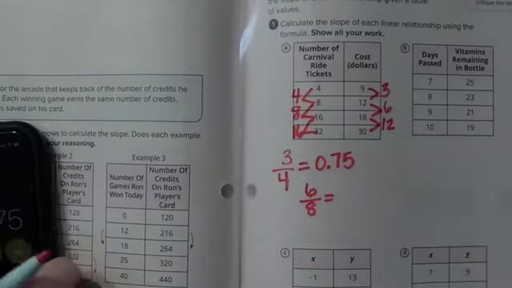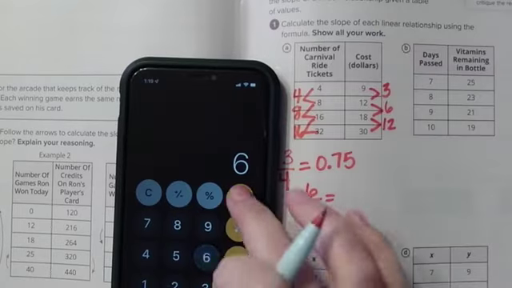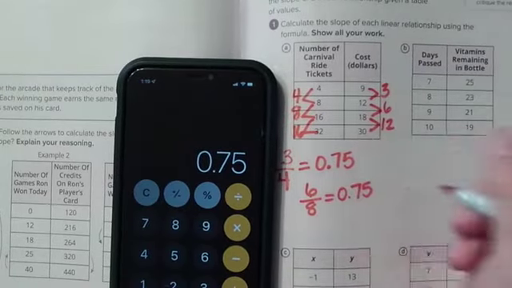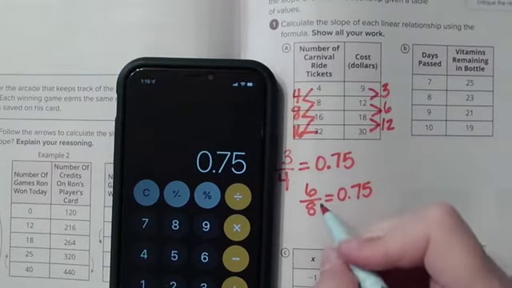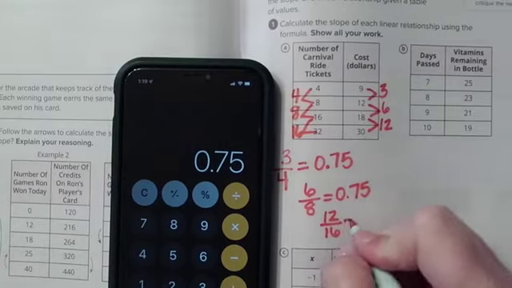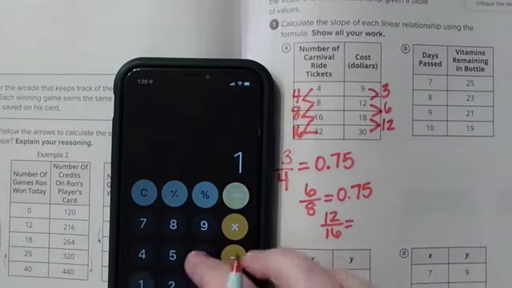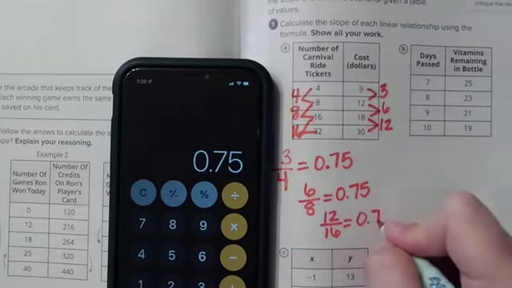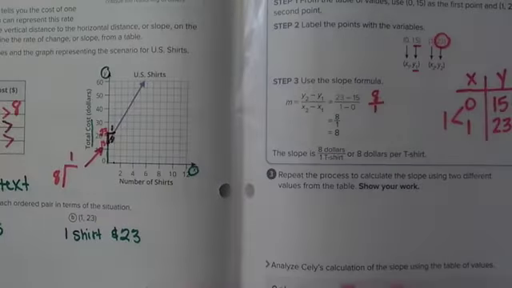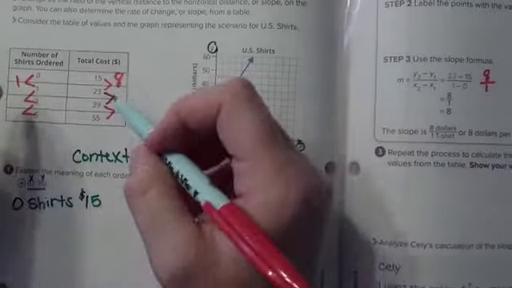That is also 0.75. And then we would do 12 divided by 16, which is 0.75.